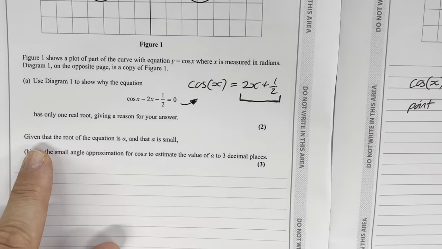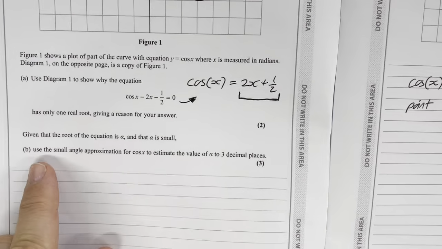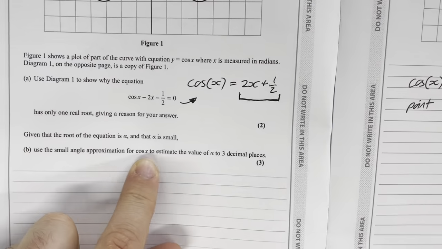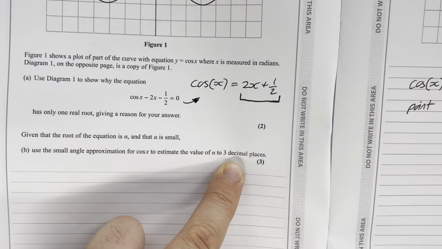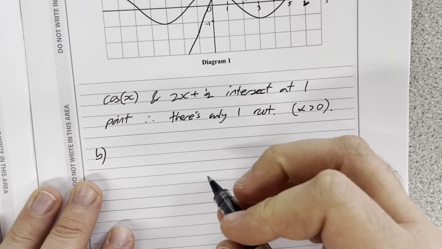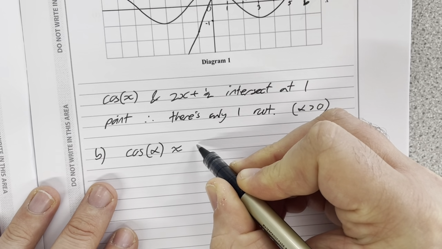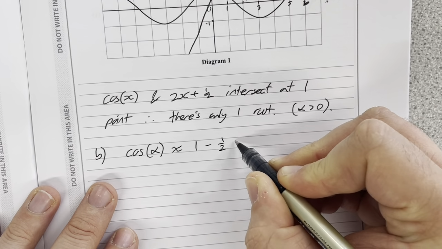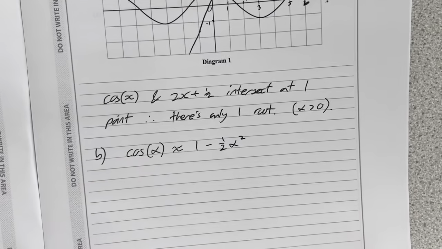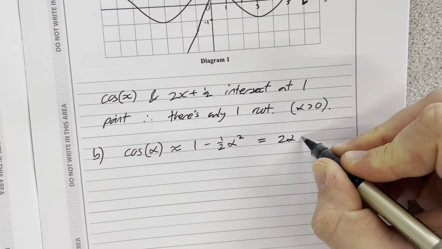Part B. Given that the root of the equation is alpha and that alpha is small, use the small angle approximation for cos of x to estimate the value of alpha to 3 decimal places. Okay, so part B. Cos of alpha is approximately equal to 1 minus a half alpha squared. That's the small angle approximation for cosine, which is just something you need to know. And we want this to be equal to 2 alpha plus a half.